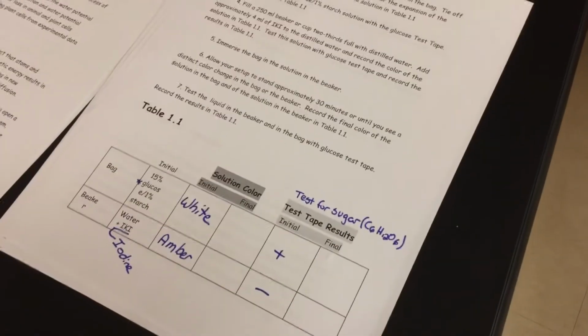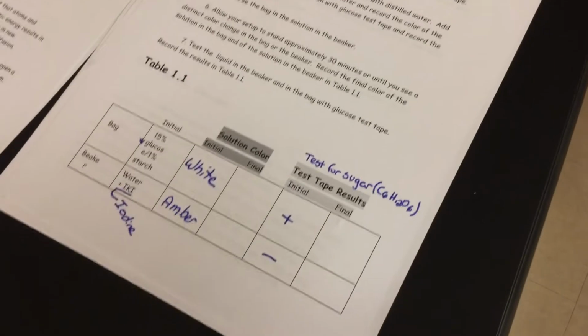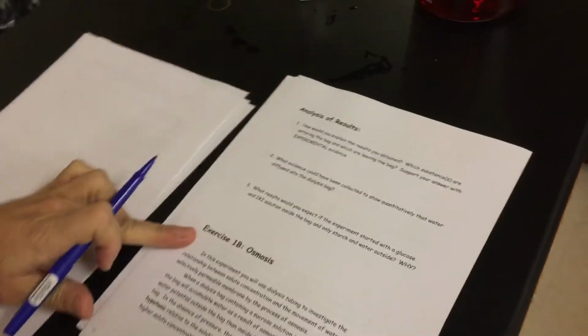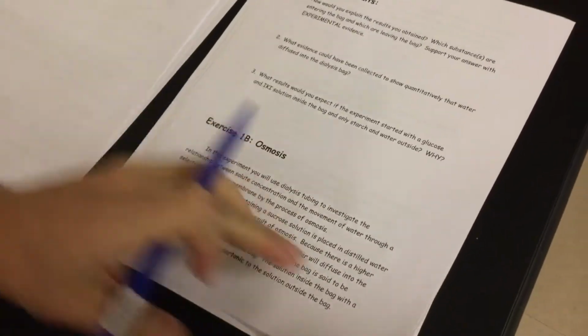So this is one of these kind of, hey, let's let this sit here and we'll come back to it at the end. So we're going to scoot over to the next one, which is exercise 1B. This is going through osmosis, or movement of water.